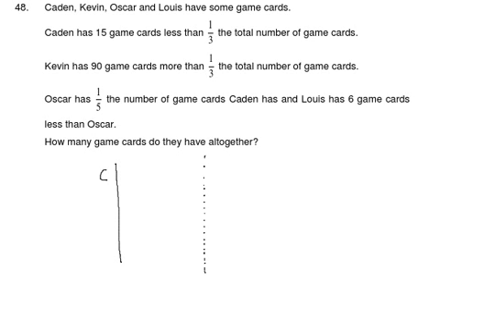Since Caden has 15 less than 1/3, Caden is 15 from 1/3. Anyone has any problem so far? So the dotted line actually represents 1/3 the total number of game cards.